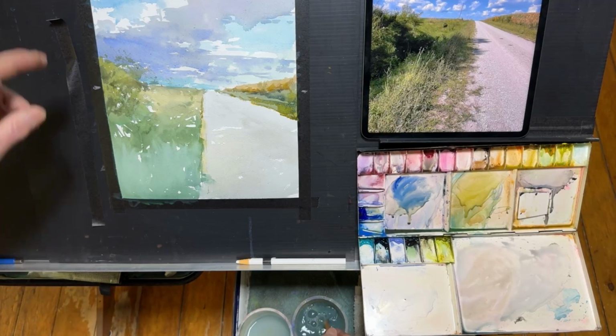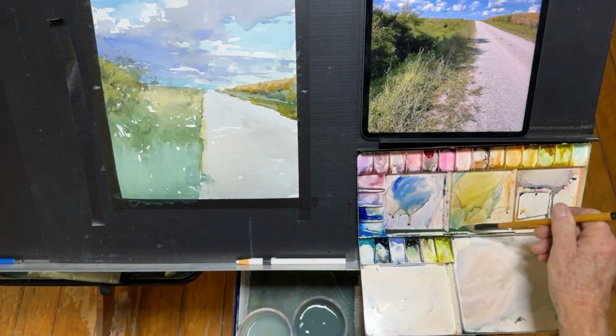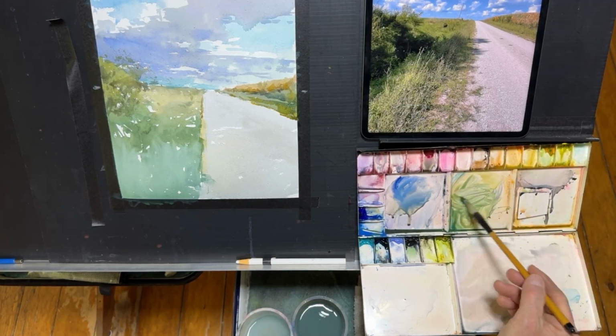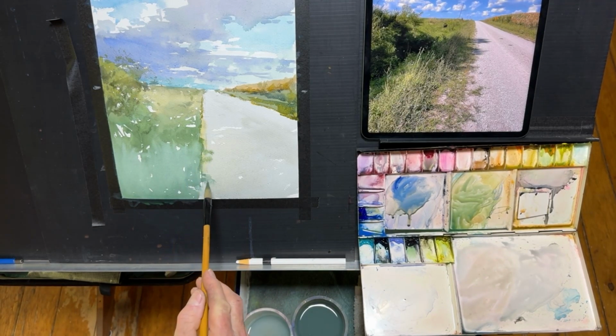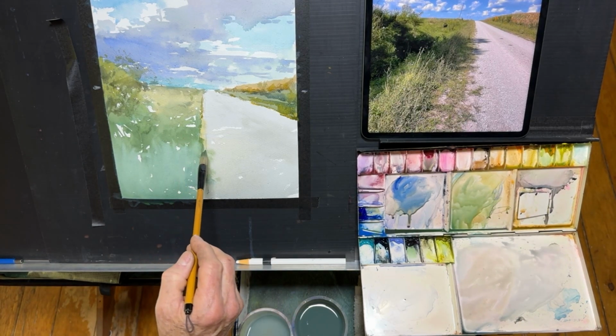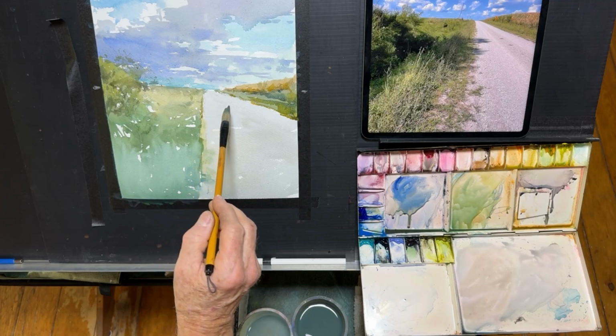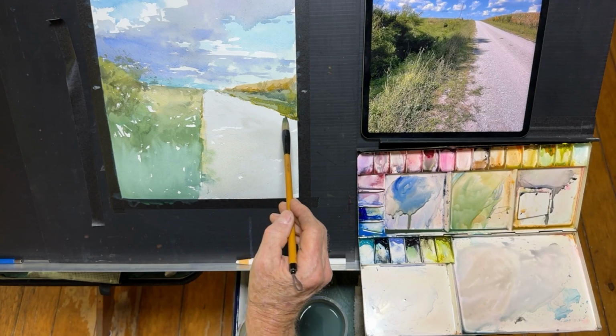Really doing a lot of the things that we did do in the clouds. Get some of the nondescript green and bring it out here and make those little bits of grass that, well, let's see, that's a little too damp, so we're going to have to wait on that, aren't we? It's amazing how that stuff can live.